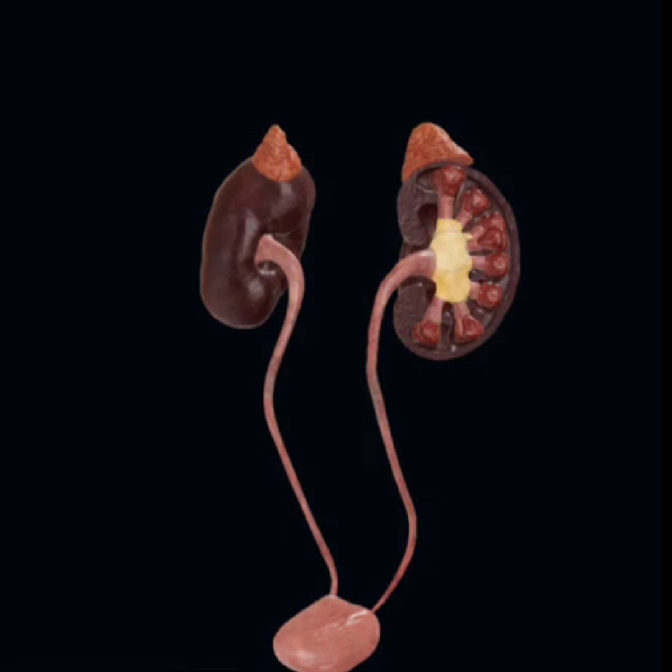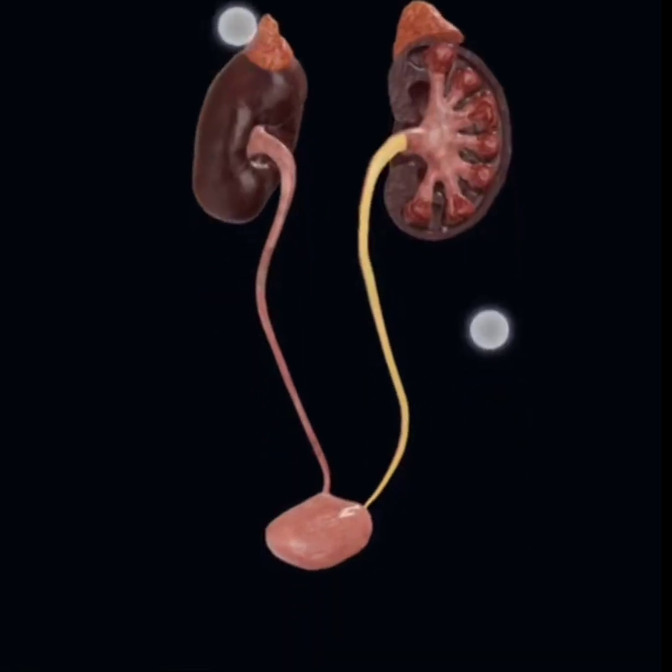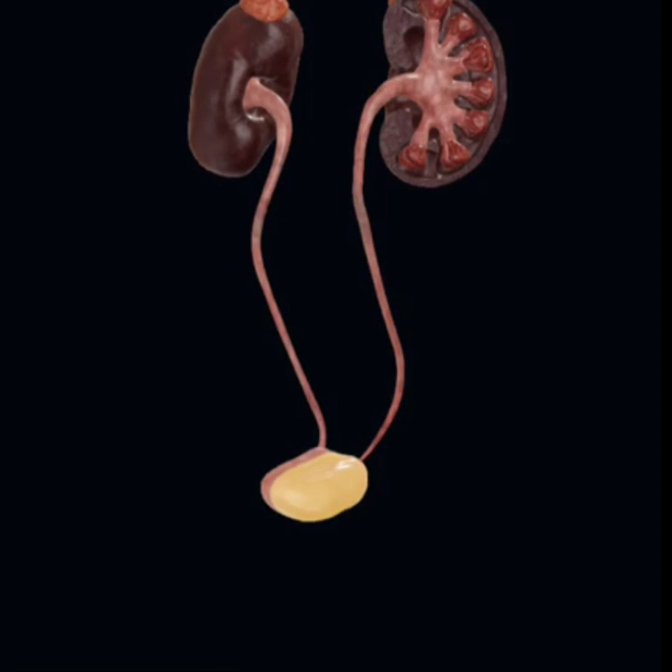Minor calyces flow to the major calyces, and major calyces flow to the renal pelvis, and renal pelvis flows to the ureter, and ureter goes to the urinary bladder. And urinary bladder is a muscular sac which stores the urine.